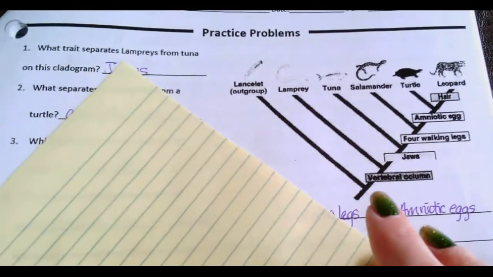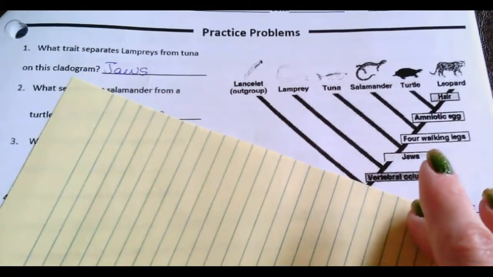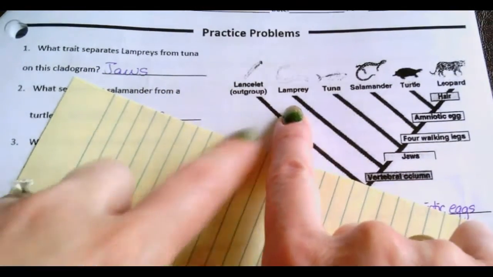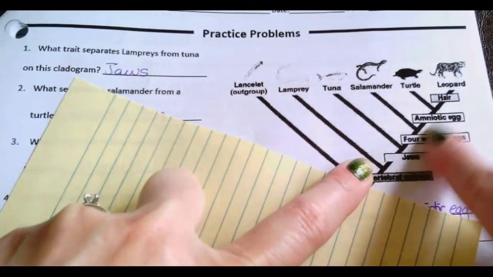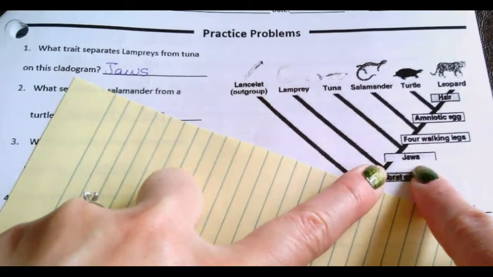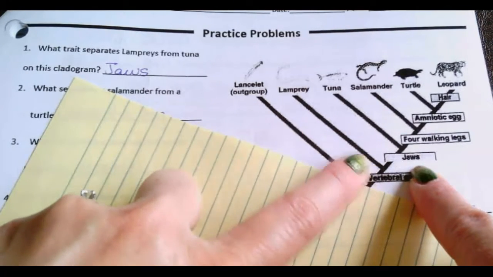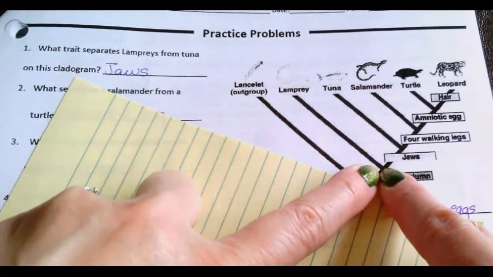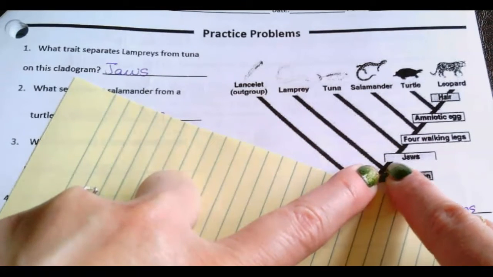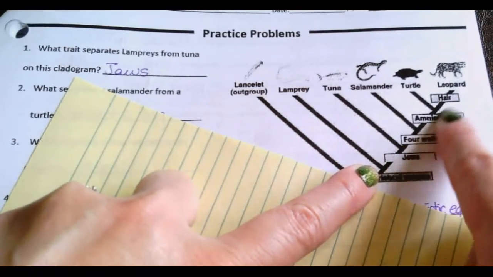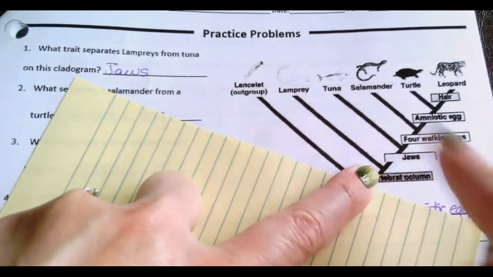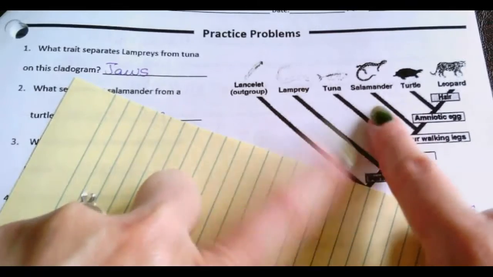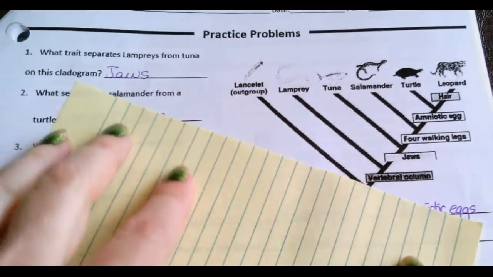So looking at the first question, it says, what trait separates the lampreys from the tuna? We want to look at lamprey and tuna and follow them back to where they connected to this main timeline. And we see that jaws are something that's unique. Lamprey went off on their own and started to evolve and become the lamprey that we have now at this point in history. The tuna continued to evolve along with these other species and developed jaws before it started on its own path. So the difference between lamprey and tuna is going to be the fact that they have jaws.